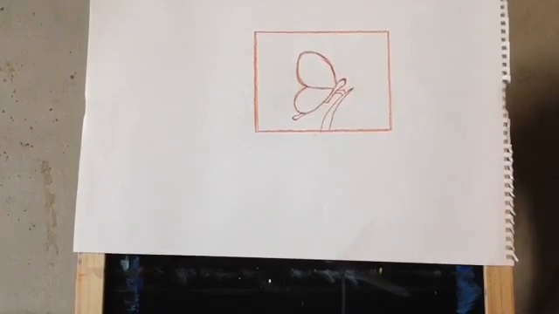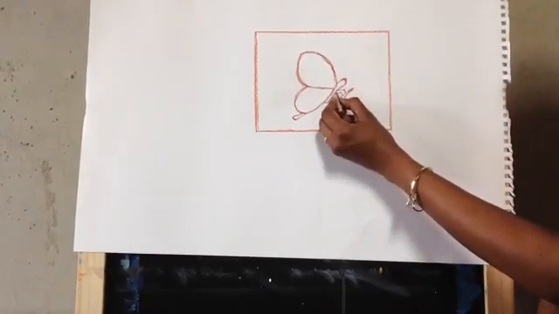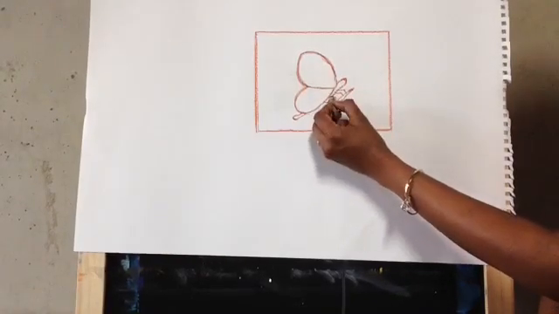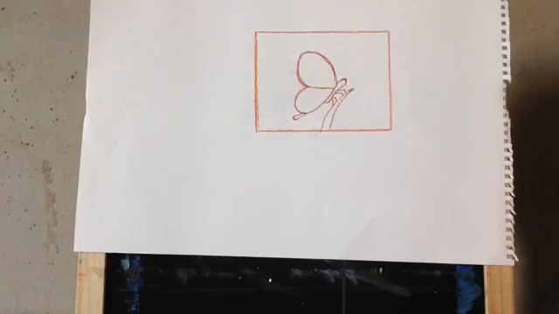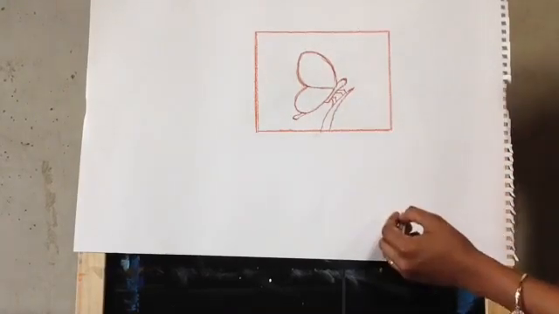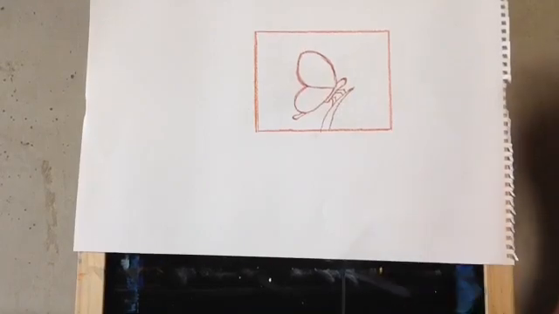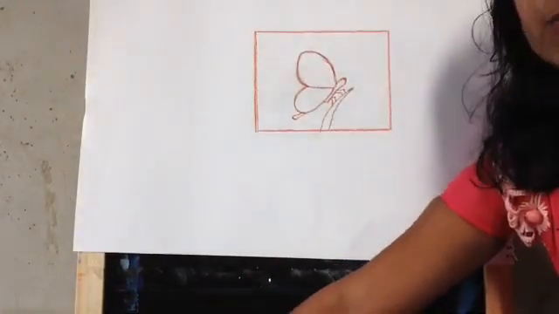Okay, and there's going to be 2 more legs. One is going to be right there, and the other one a little longer at the back. Okay. And then we're going to have a partition in the butterfly's wing.